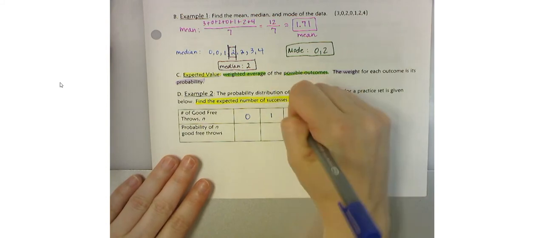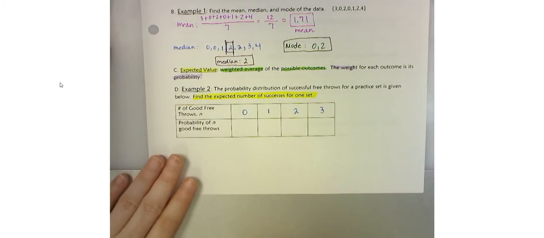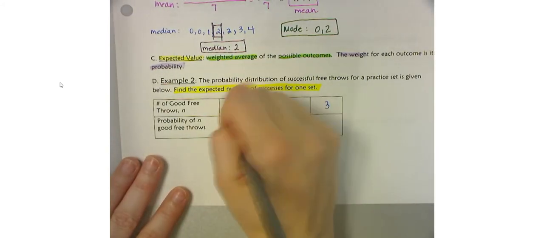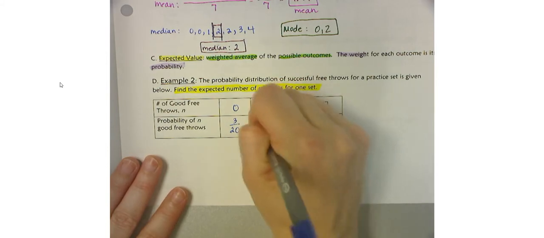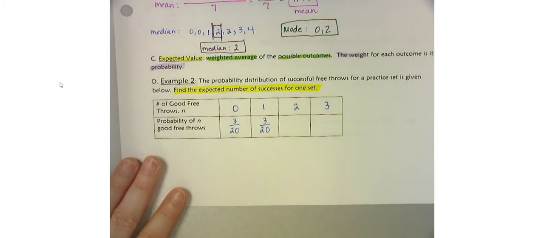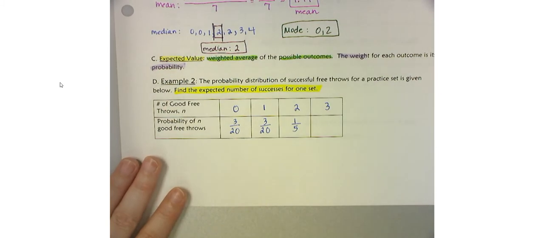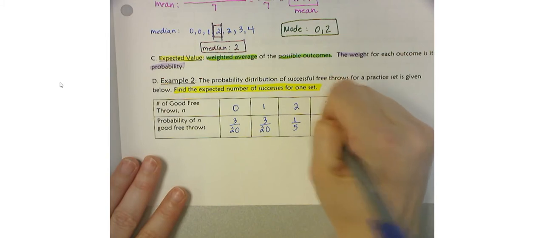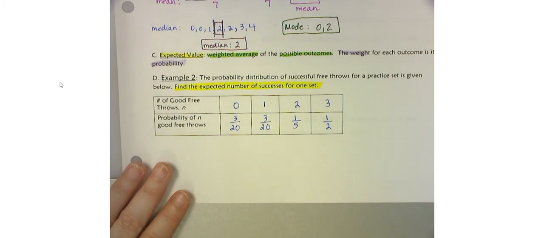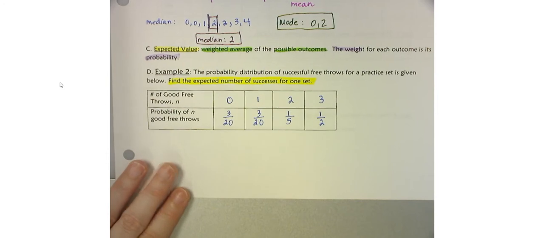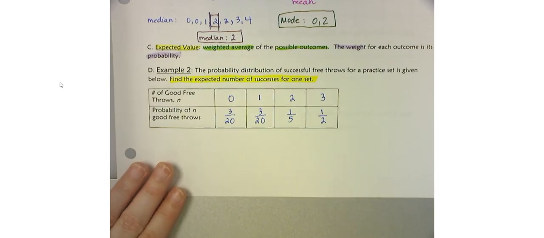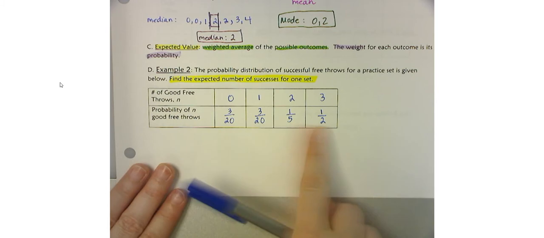Okay, the probability of making none of those is a 3 out of 20 probability. Okay, for making 1, there is a 3 out of 20 probability. For making 2, you have a 1/5 chance, which 1/5 is what is a percent? 20, and then you have a 1 out of 2 chance of getting all 3. Okay, so this is 1/2 or 50%. This is 20%. Okay, so together it's 70%.